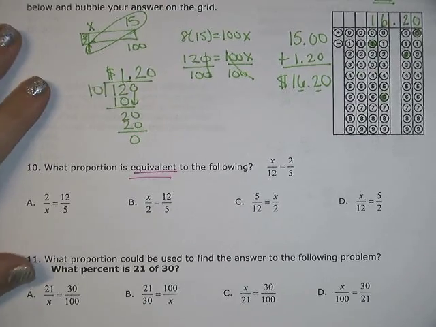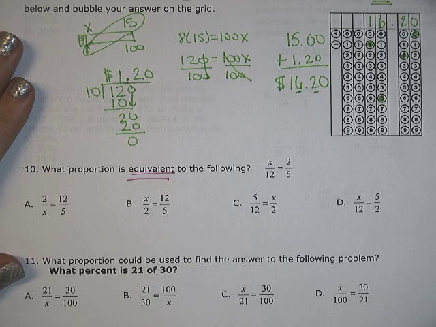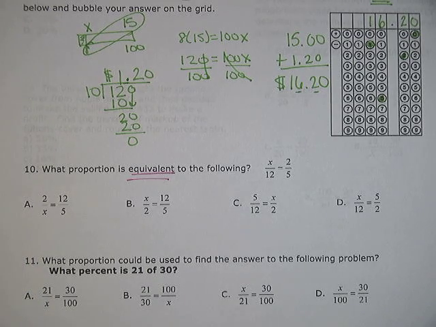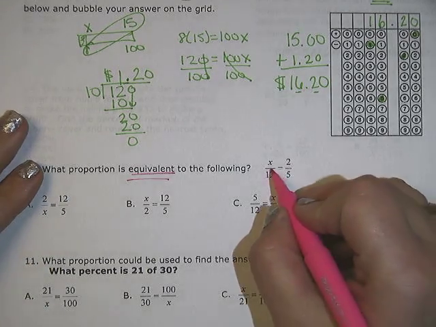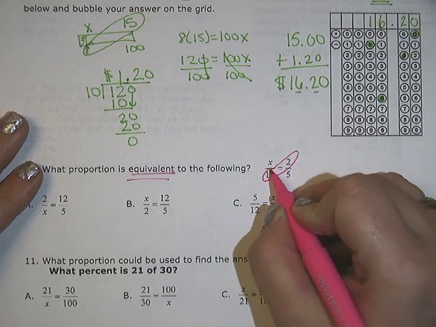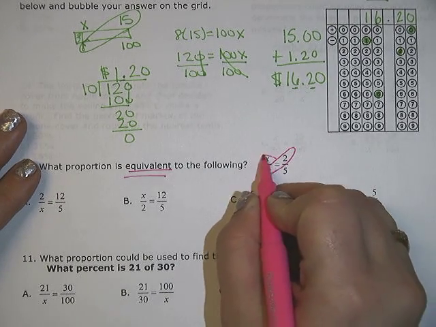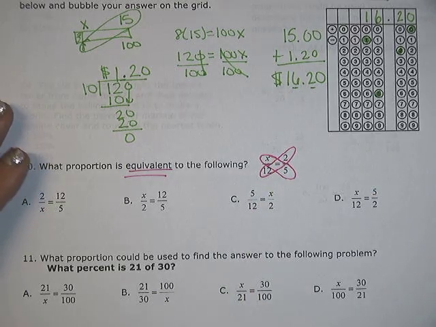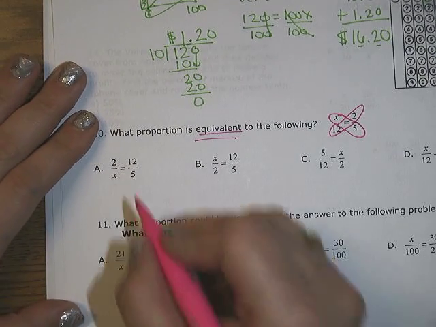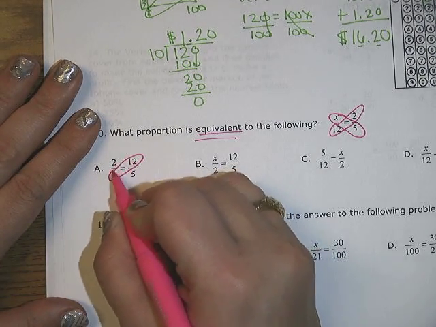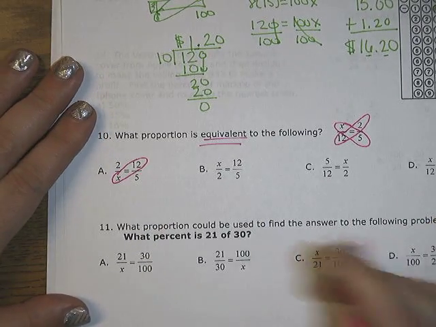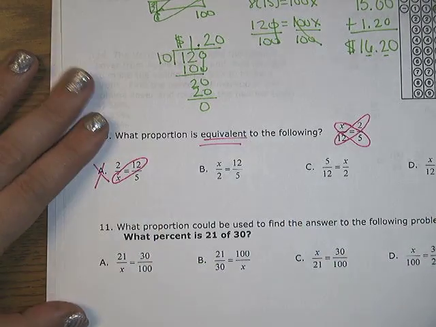All right, question number 10. Which proportion is equivalent? Equivalent just means equal to the following. Now, I remember there are a lot of different ways to set up proportions. The main pattern that you want to recognize is, are the two numbers that are across from each other the same? So no matter how I set it up, 12 must always be across from 2. X must always be across from 5.